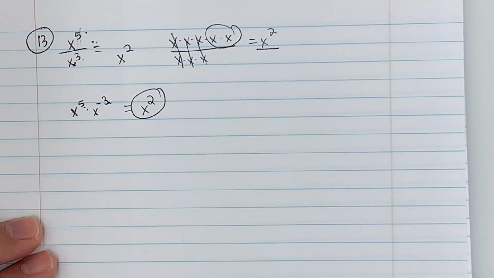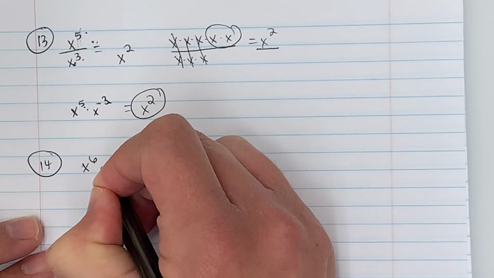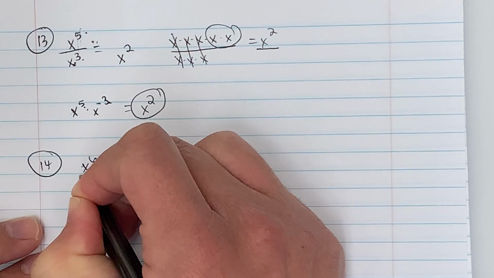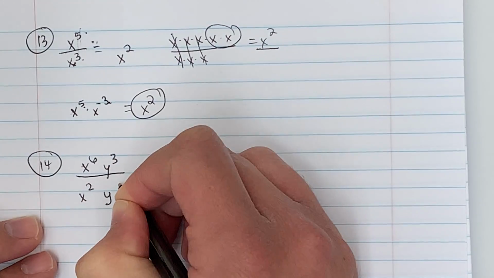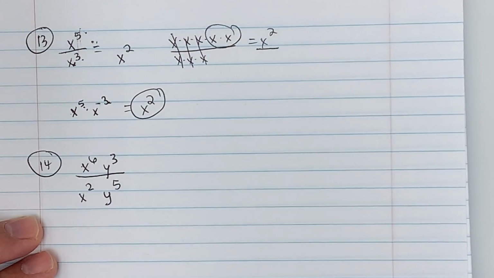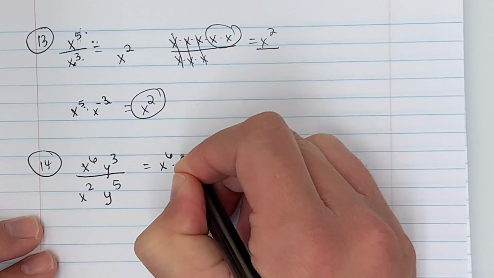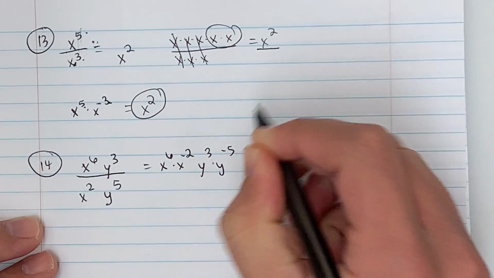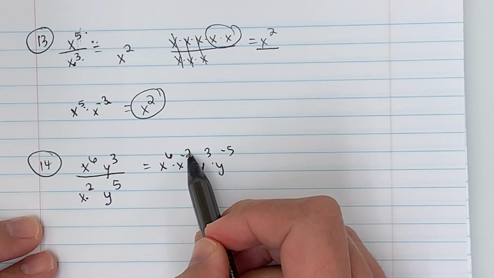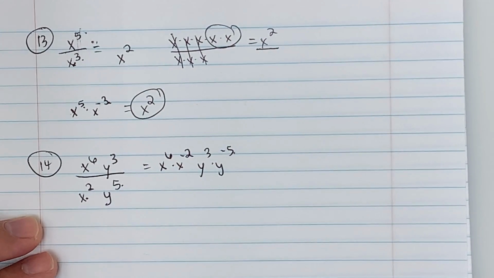Let's do one more together, and then I'll give you one on your own. So if I have x to the 6, y to the 3, and that is over x to the 2 and y to the 5. Right? So again, we can rewrite this as x to the 6 times x to the negative 2, y to the 3 times y to the negative 5, right? The x to the 2, the 2 becomes a negative if I move it up top. Y to the 5, the 5 becomes a negative if I move it up top.